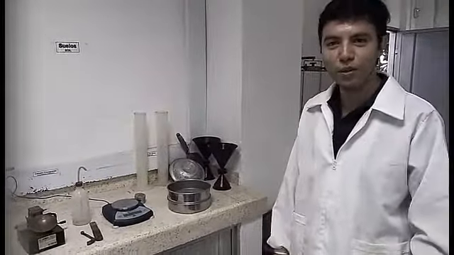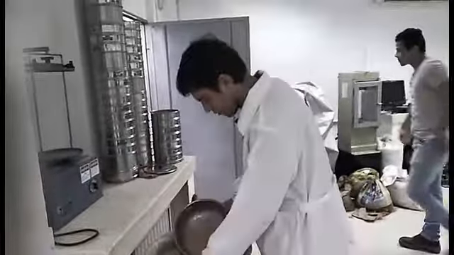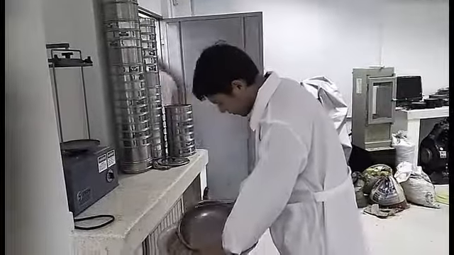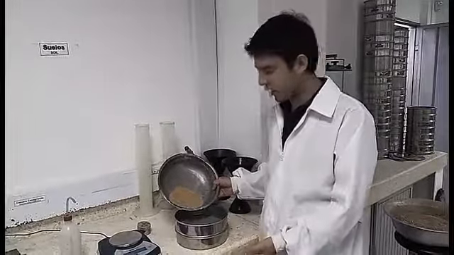The process. Number 1, collect the sample to be processed. Number 2, pass the sample through sieve number 40 and take 200 grams of sample. The sample must be dry.